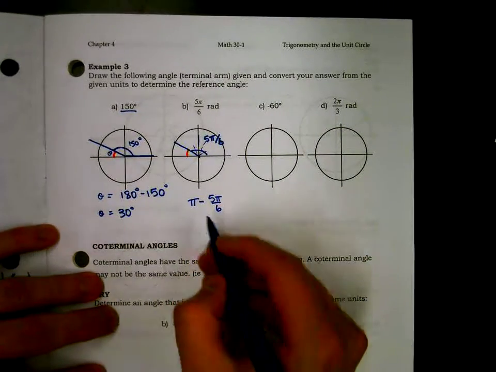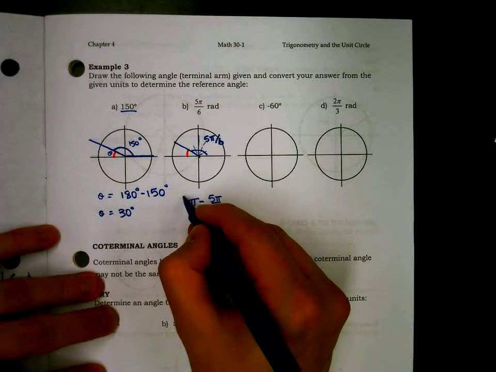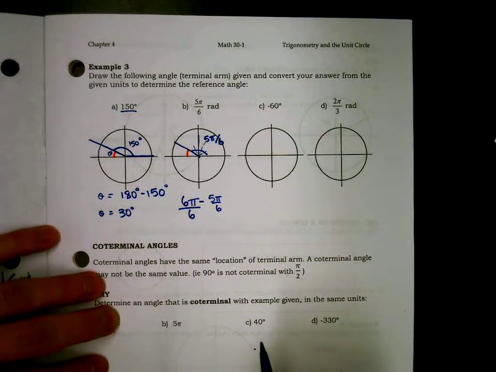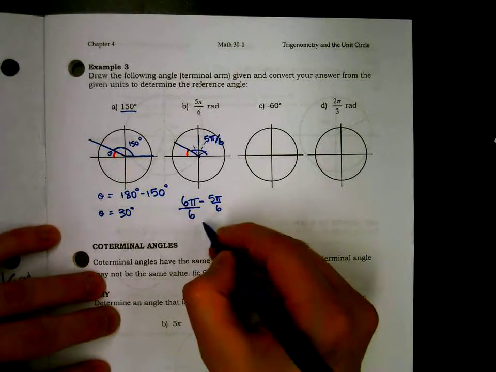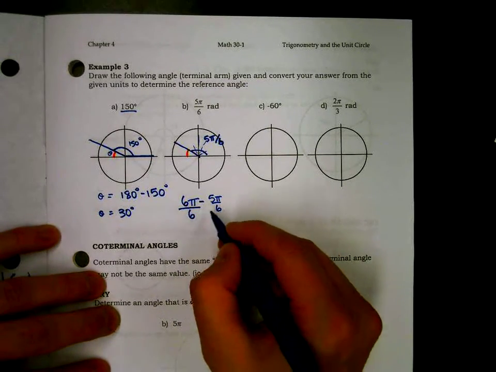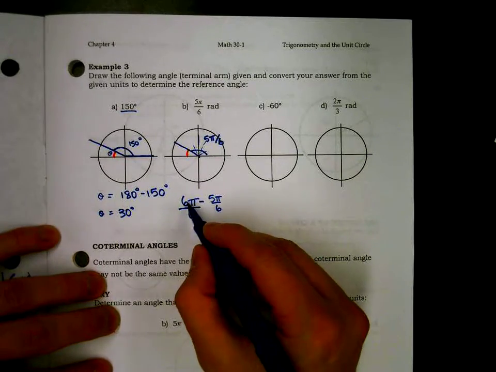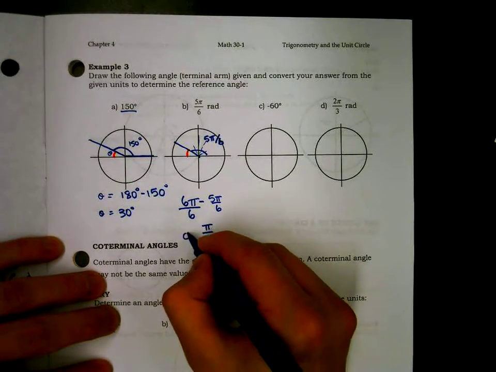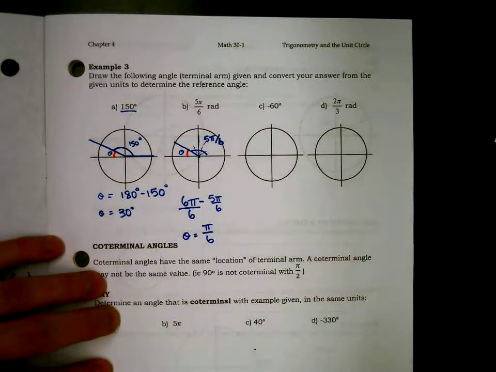Tricky, right? To subtract fractions, we do need a common denominator, and so I'll put a 6 over 6 to say now we have a common denominator, and subtract 6 pi over 6 minus 5 pi over 6, which is 1 pi over 6. There's your reference angle for 5 pi over 6 in standard position.